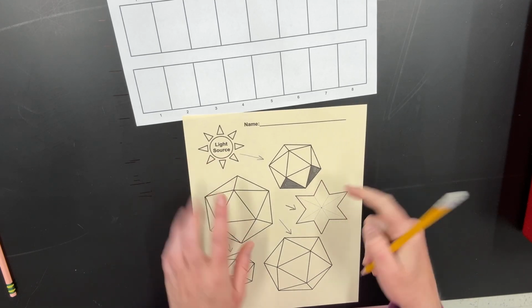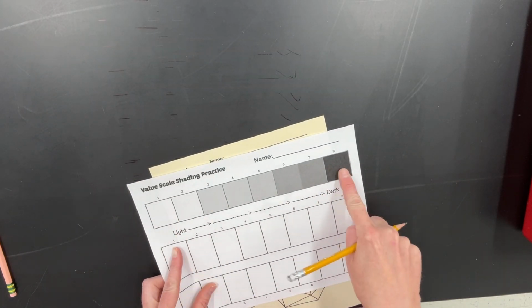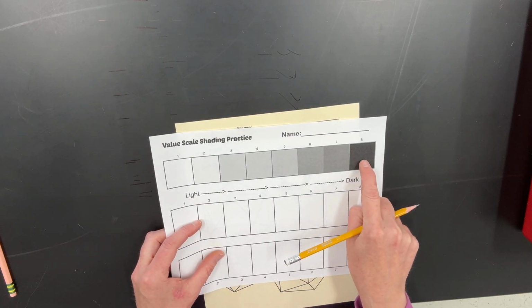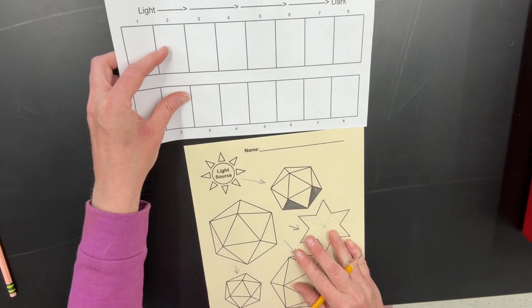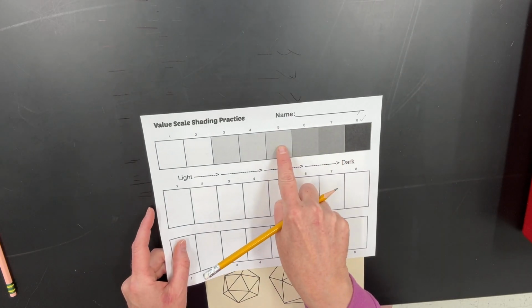Okay, I've made darkest shades. Now when you're drawing, you can reference the value scale on our first value page, and that's super helpful. So I've got number 8 done. We're good. Let me put a little check there. Okay, now I'm gonna think about 7, 6, and 5.